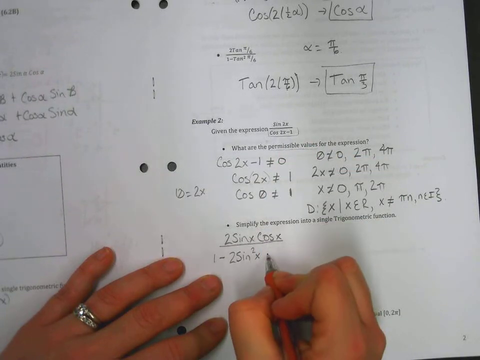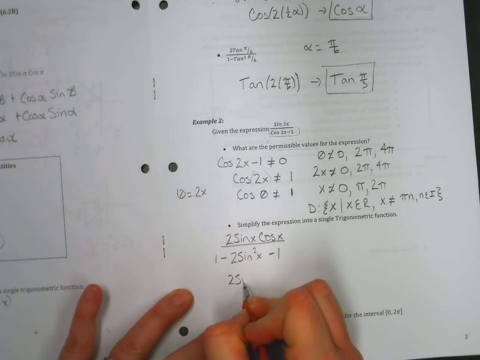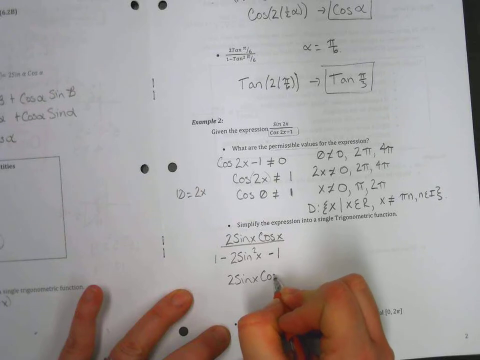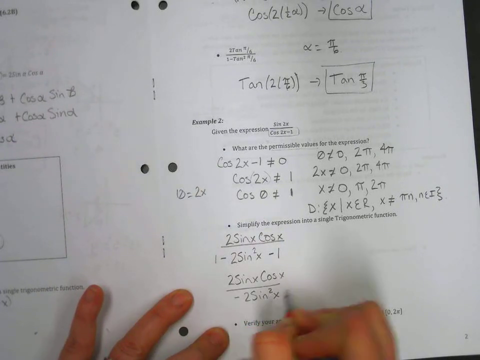So I'm going to change cos of 2x to 1 minus 2 sine squared x. And then I have this negative 1 still. You see what's going to happen is these negative ones are going to cancel. So now I'm left with just 2 sine of x cos of x over a negative 2 sine squared x.